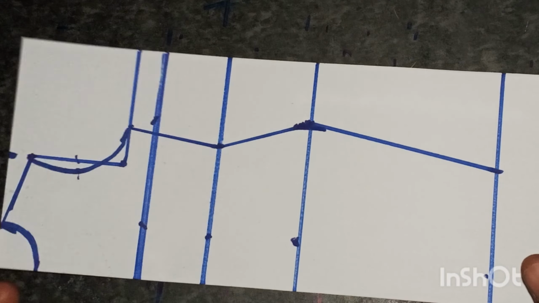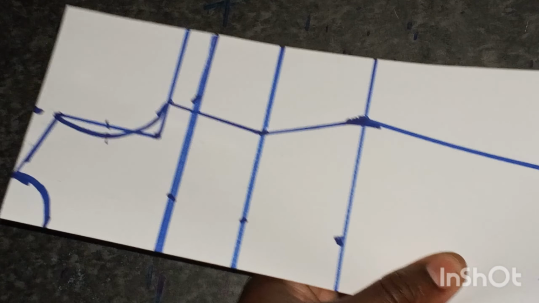So I'm just going to shape my hip properly and then cut out the dress.